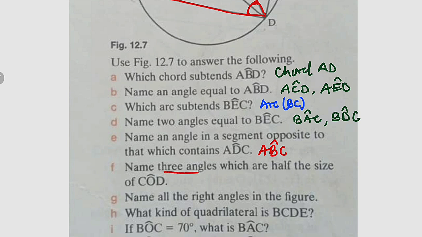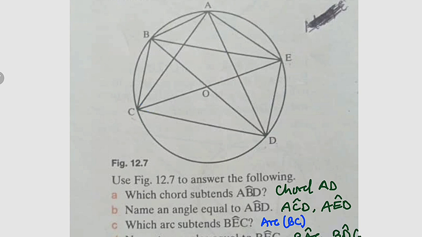Next, name three angles which are half the size of COD. Let us find COD first. CO, the center, D. COD is an angle subtended to the center by the chord CD. So any angle subtended to the circumference from the same chord will be half of this one. So you see, we have an angle here subtended to A, which is part of the circumference. Let me write this one first so that we will not complicate the issue. So this angle is twice this one because the angle to the center is twice the angle to the circumference from the same arc or chord.